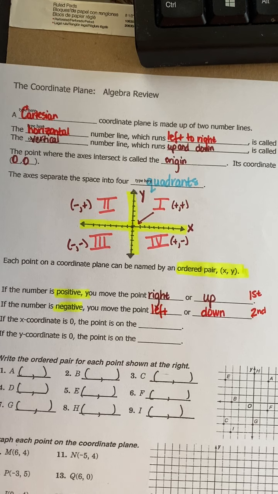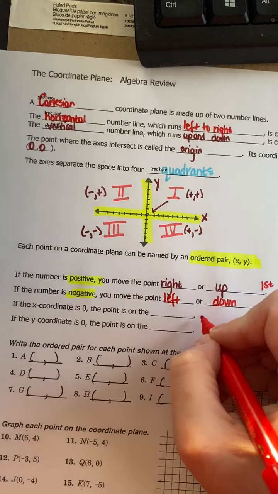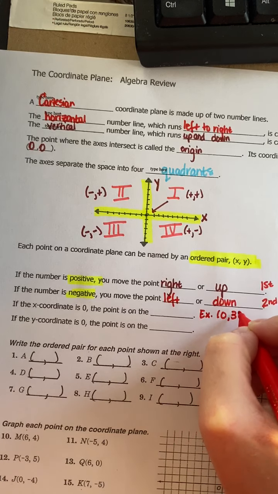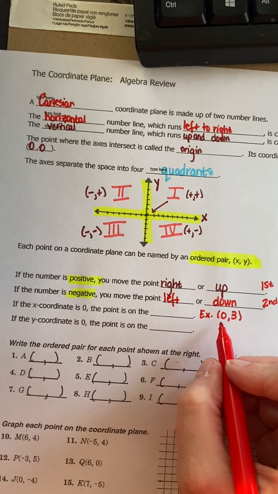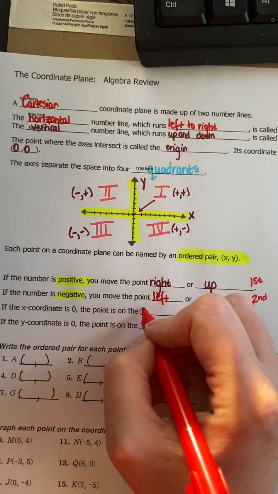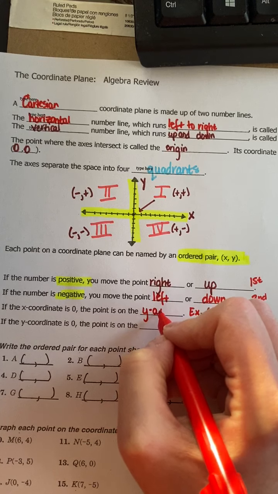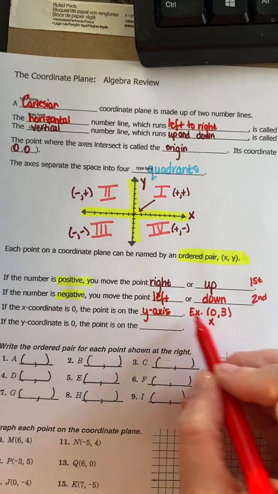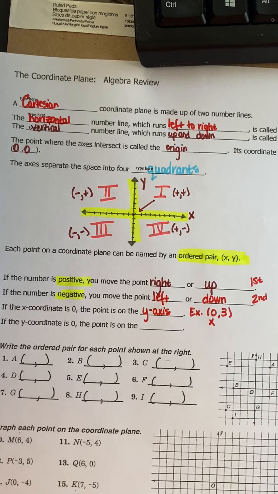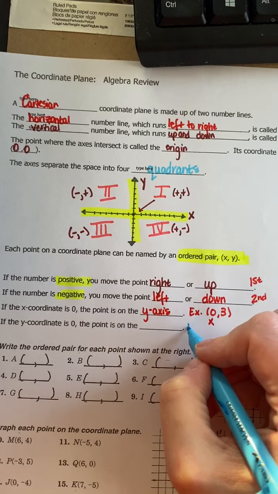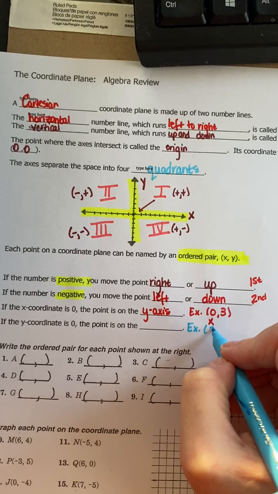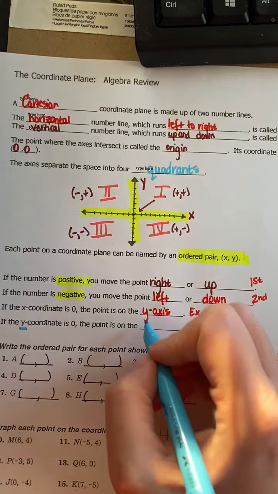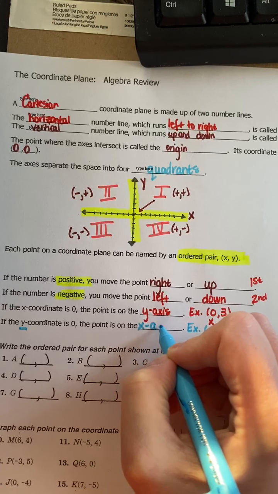Now, if the x coordinate is 0, for example, if it is 0, 3, see the x is a 0. It is going to be on the y-axis, the other letter's axis. The x is 0, so it's going to be on the y-axis. Now, just the opposite. If it's 3, 0, if the y is 0, it's on the x-axis.